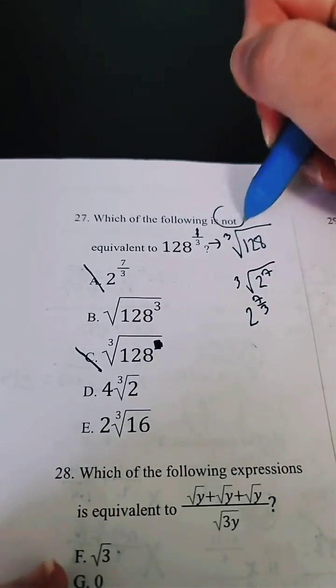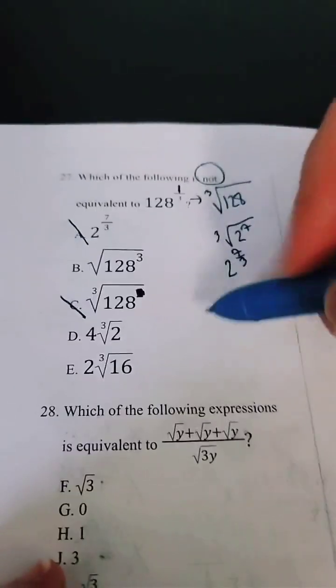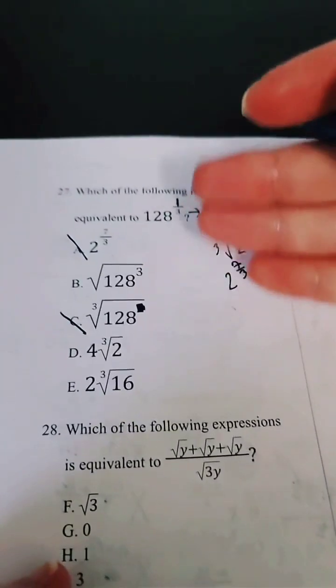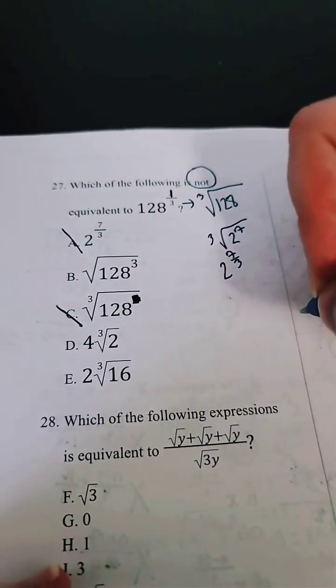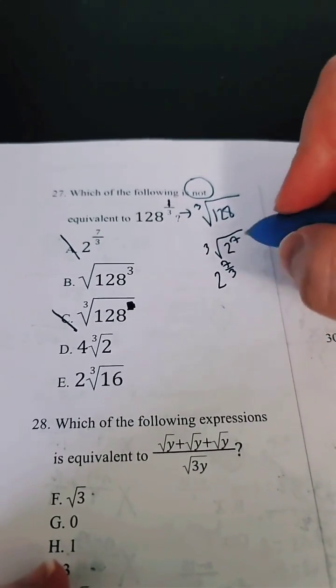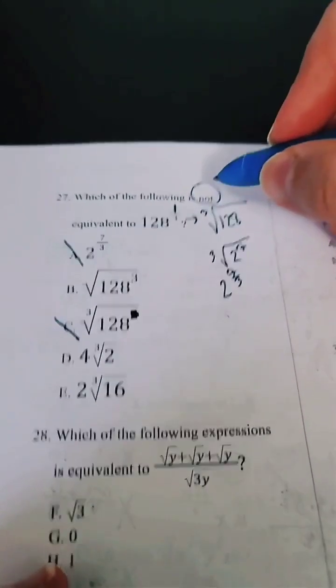We're looking for what's not equivalent. So then I have to think, okay, how can I turn it into D and E if you want to make sure that it's definitely B? For people saying D, remember, it's what's not equivalent, not what is equivalent.